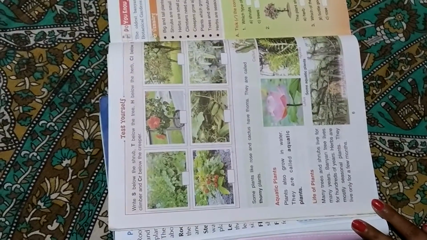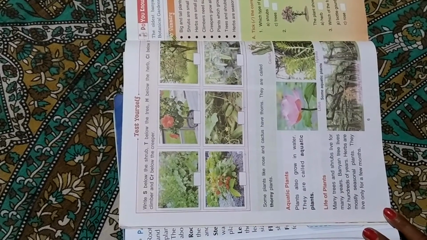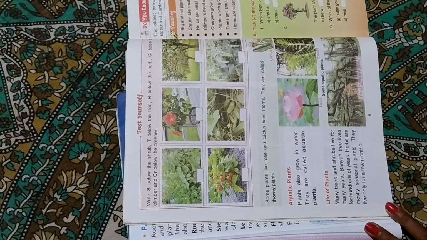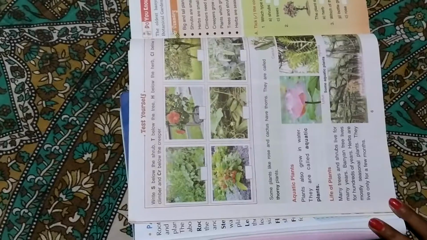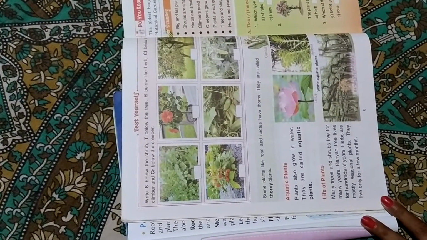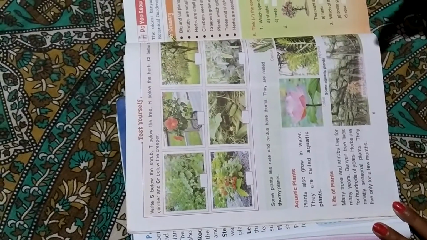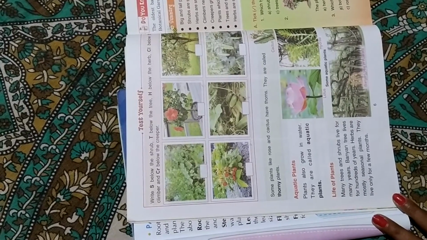Next, children, we can see some other types of plants in our world. These plants grow on earth, and some plants grow in water. Mainly here we discuss thorny plants. What are thorny plants?